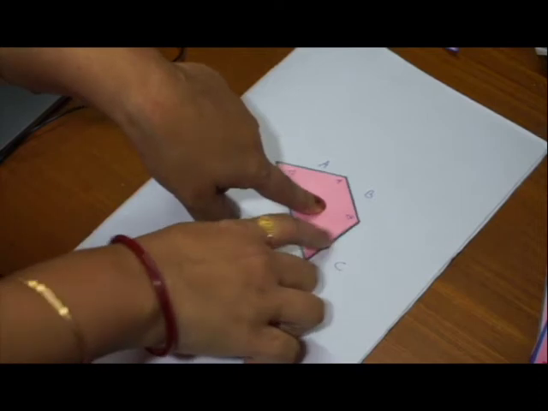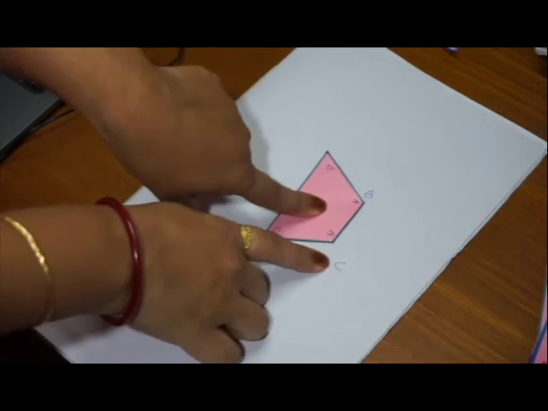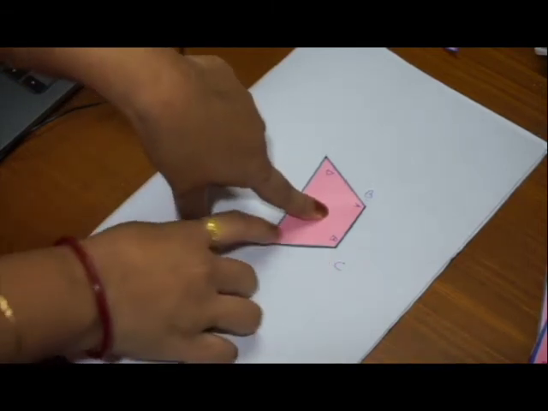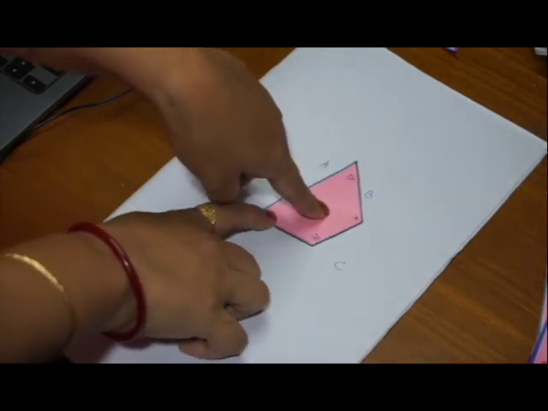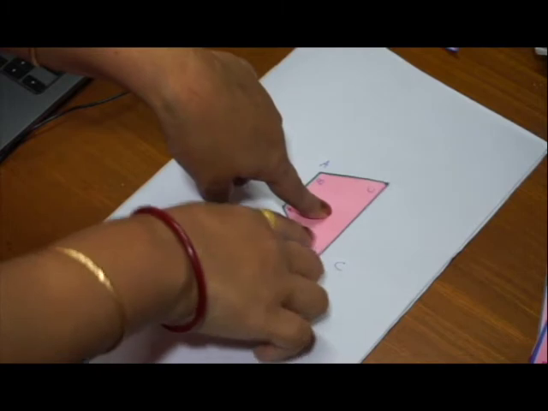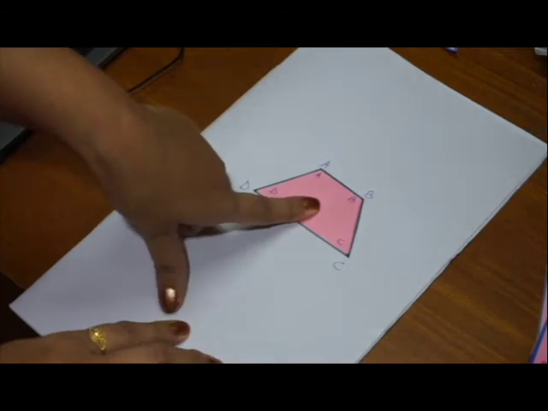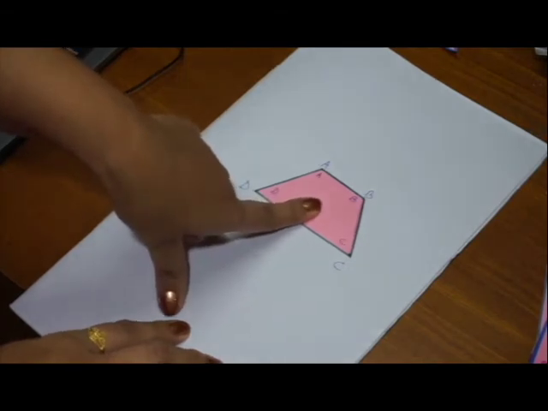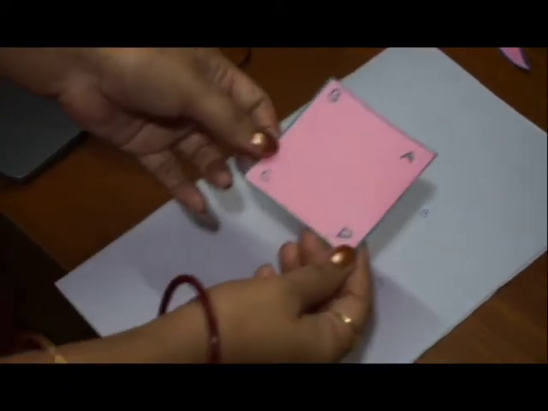Let us rotate it and check. We continue rotating it until it matches itself. We see that it fits exactly onto itself only once. Hence, a trapezium does not have rotational symmetry. Now let us discuss some shapes that have rotational symmetry.